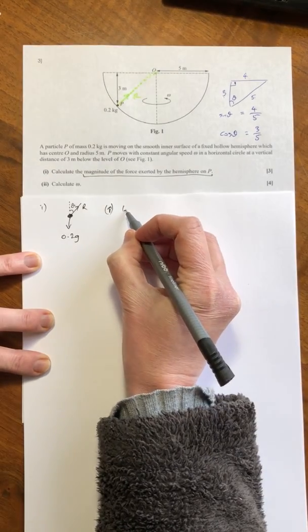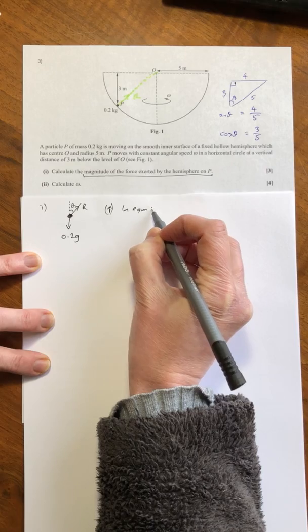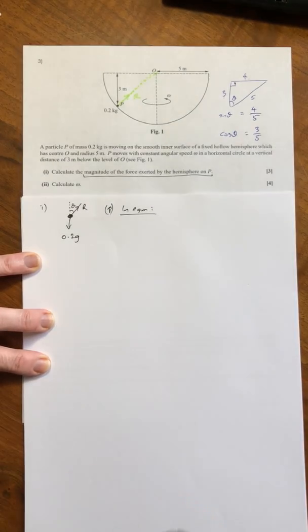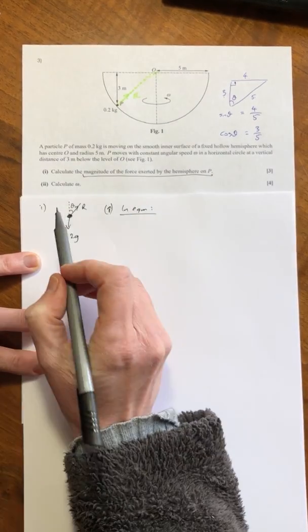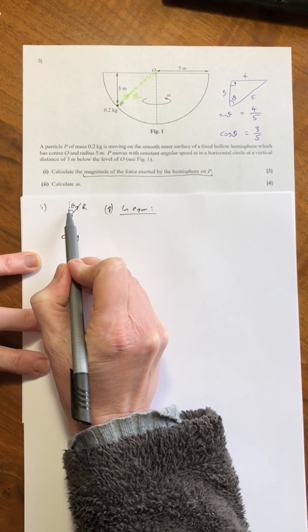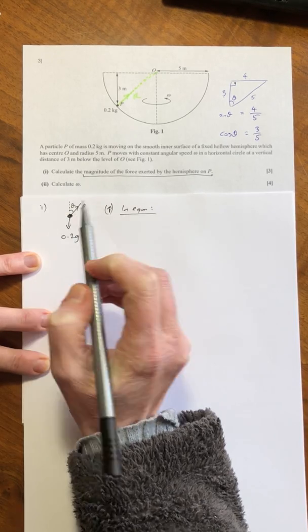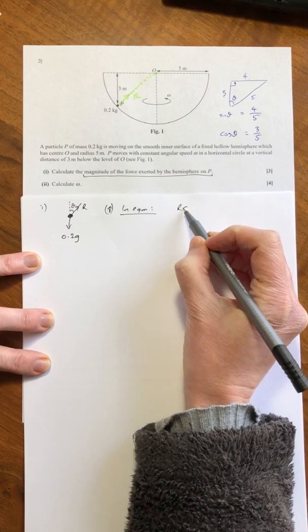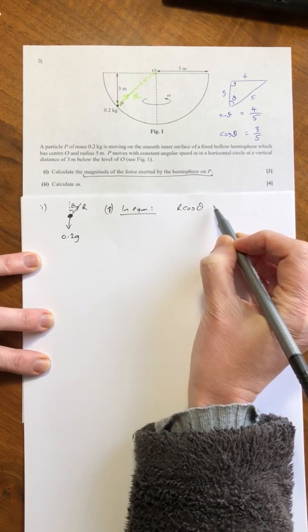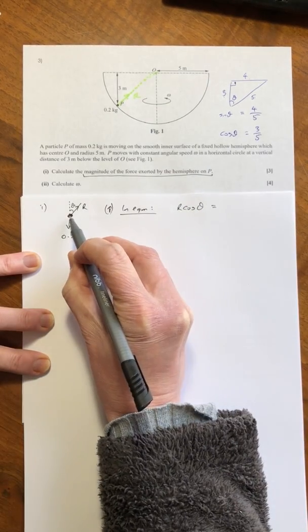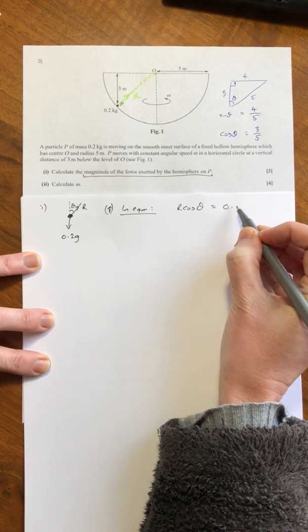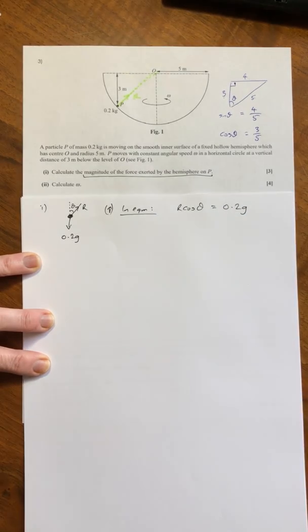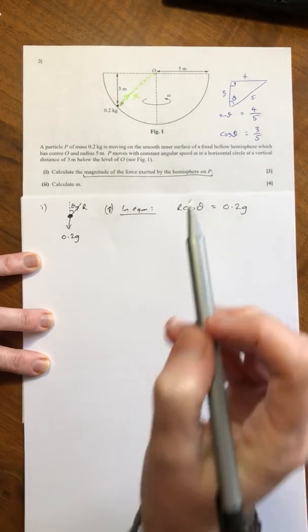In that direction there, it's in equilibrium. It's always in equilibrium. So forces up equal forces down. That is the adjacent side, so it's going to be the cosine component. So I can say that R cos theta is equal to the only force going down, 0.2g. So I don't have anything else at all happening in that direction.